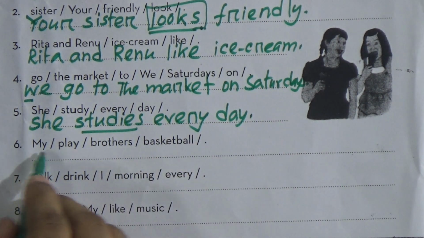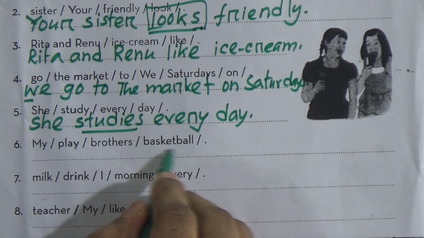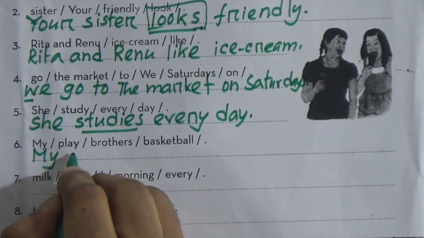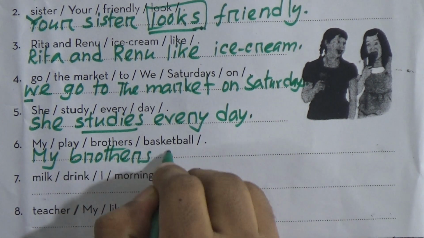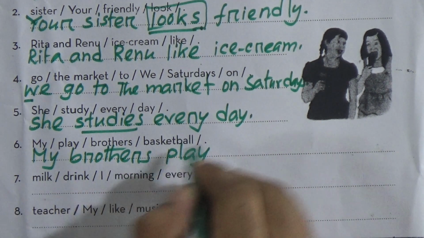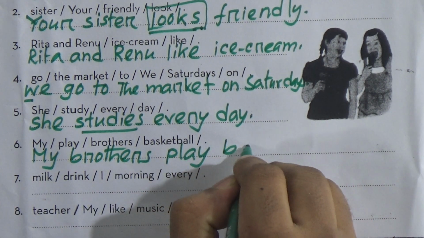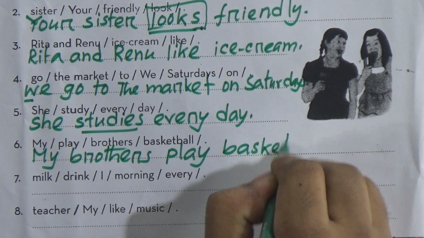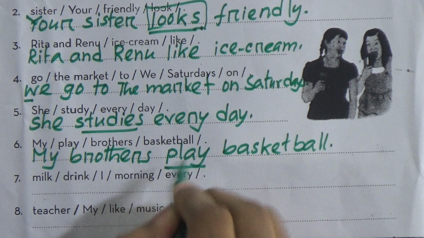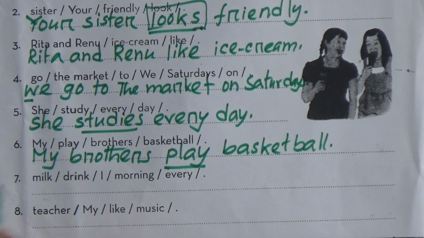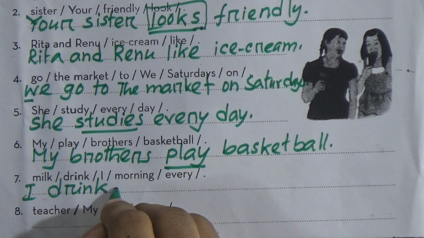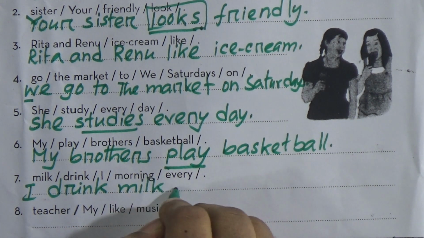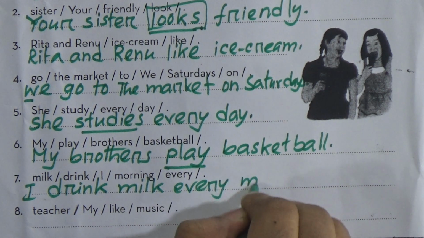Number 6, my play brothers basketball. So the subject is my brothers, and the verb will be play. No s or es as my brothers, the subject is plural. My brothers play basketball. Number 7, milk drink I every morning. So the subject is I, the verb is drink. No s or es. I drink milk every morning.